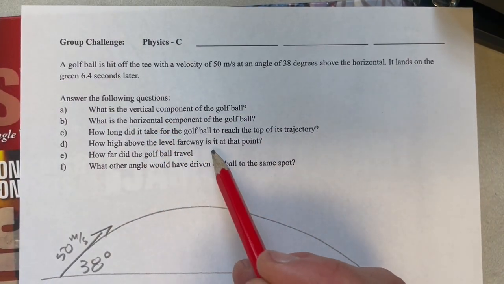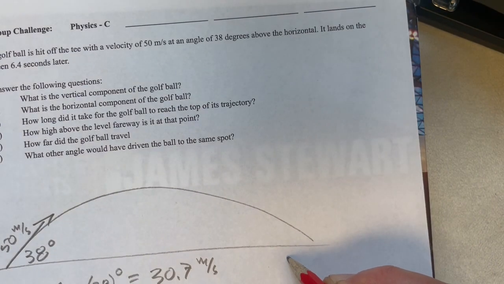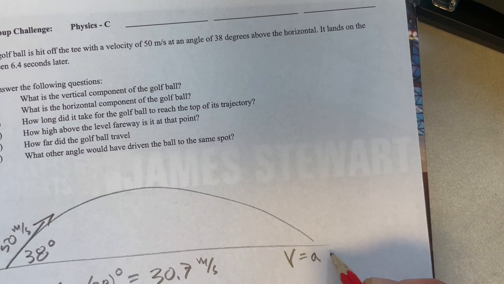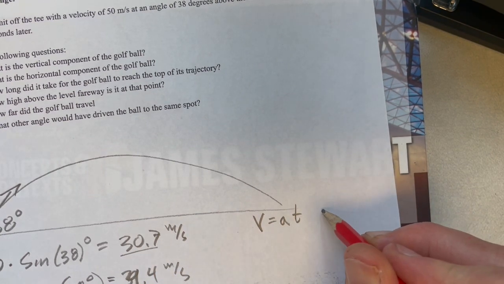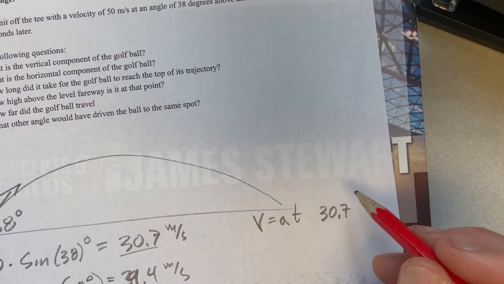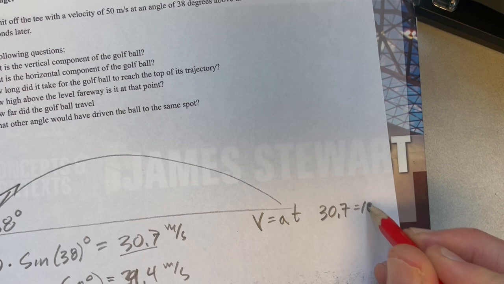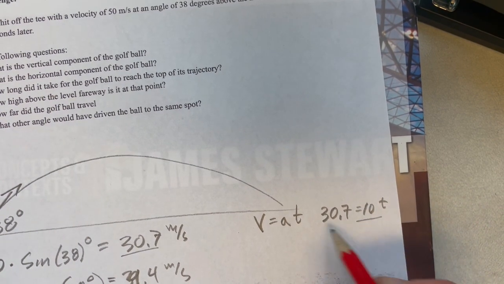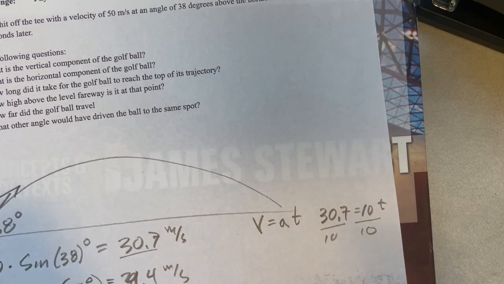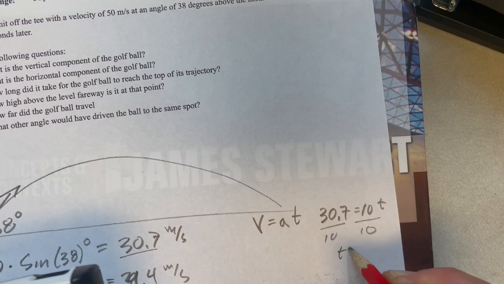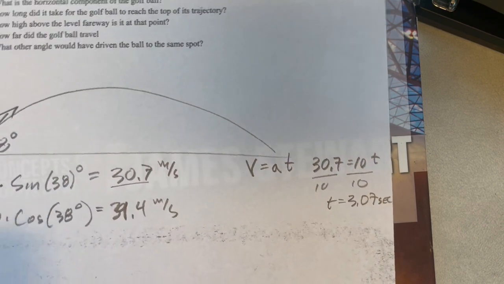How long did it take for the golf ball to reach the top of its trajectory? Again, when something is falling due to gravity, the velocity at any moment is the acceleration of gravity times time. So if we know that the upward velocity is 30.7, to lose that velocity going up and get down to 0 is just going to be the acceleration of gravity times time. If I divide both sides by 10, I'll get t is equal to 3.07 seconds. So just a little bit more than 3 seconds for it to go up.